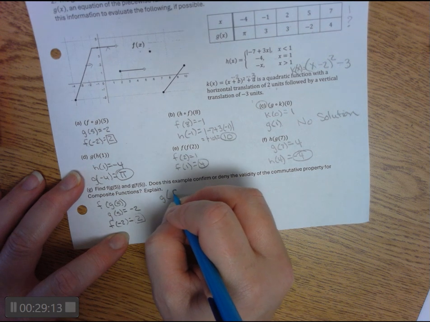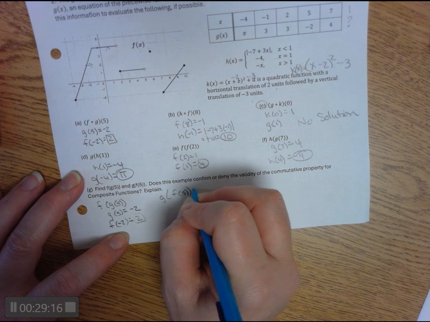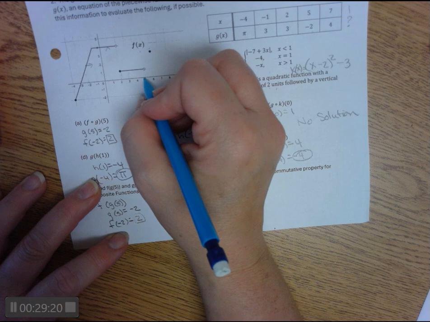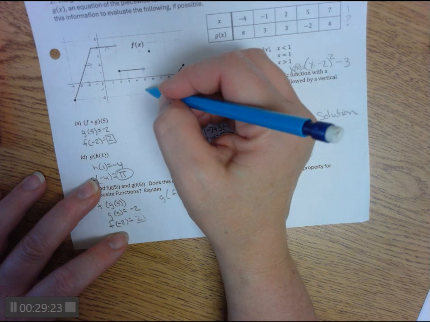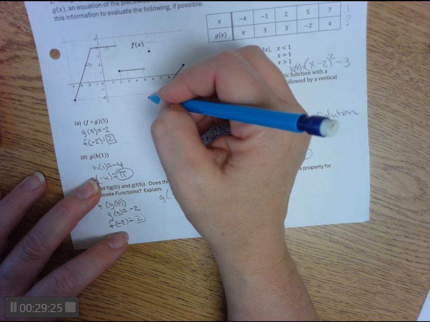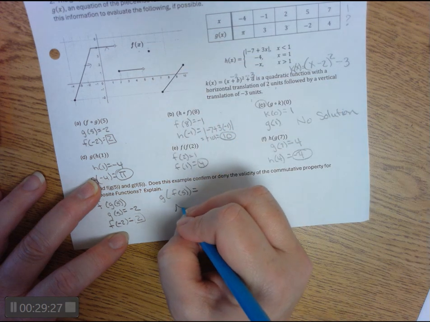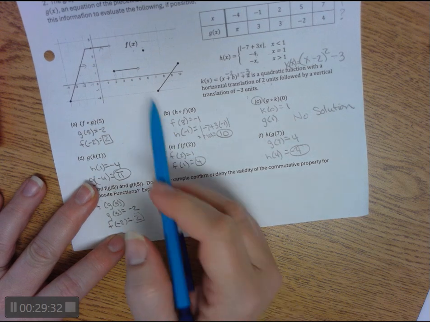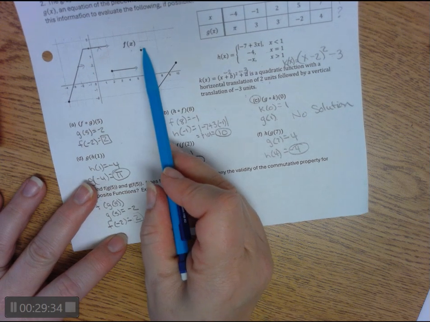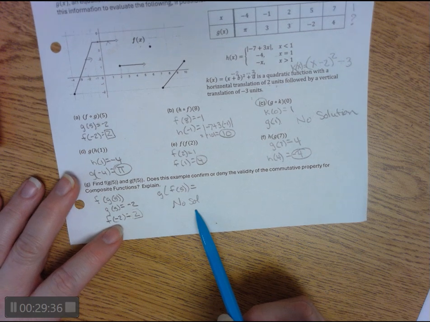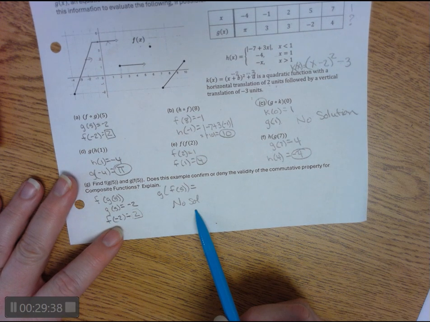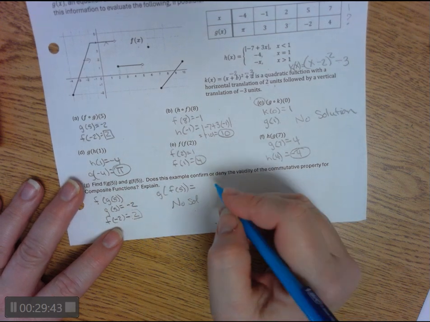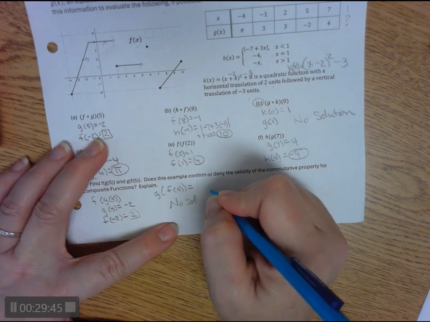And g of f of 5, wait, f of 5, no value here. Folks, there's no solution here, because I can't find an f of 5. That's an open dot. It doesn't have an answer. I'm kind of glad that happened while we're on this video together, because now you can see you can't finish it.